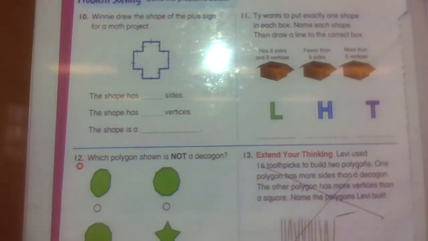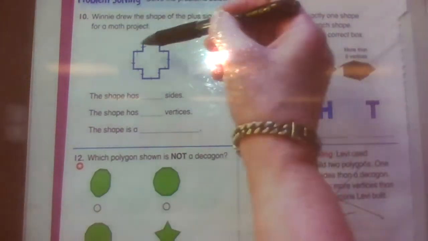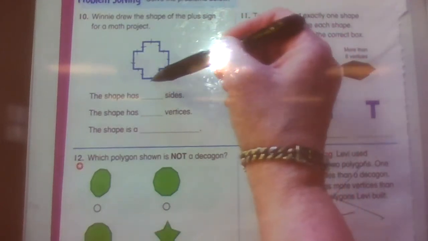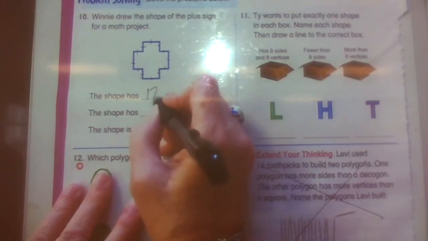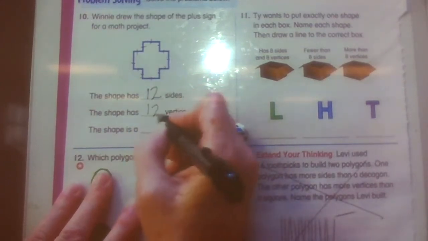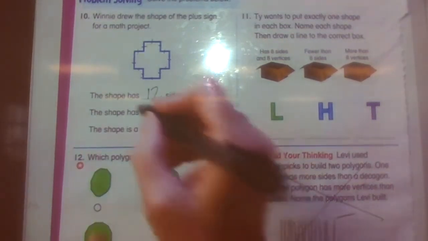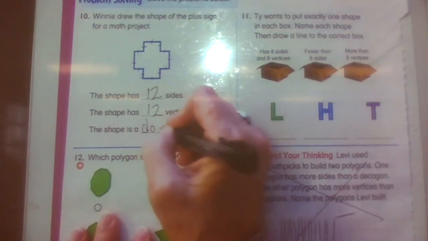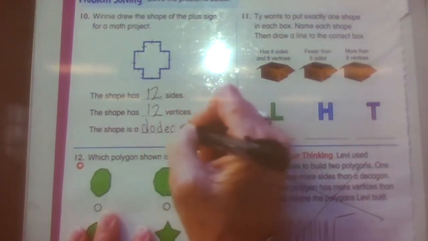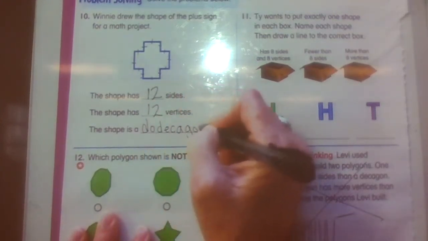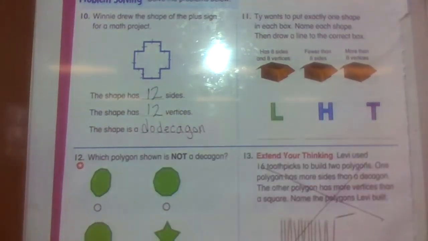Okay, now if you're back and you've counted them, 1, 2, 3, 4, 5, 6, 7, 8, 9, 10, 11, 12. It has 12 sides. It has 12 vertices. And then what is the one with 12? That is the dodecagon. Dodecagon has 12 sides and vertices.